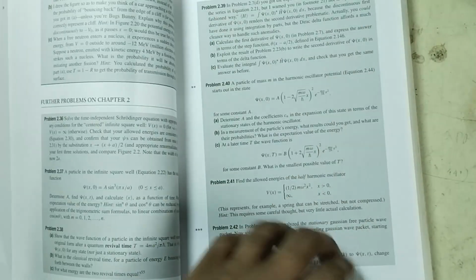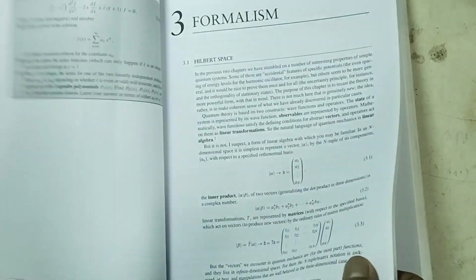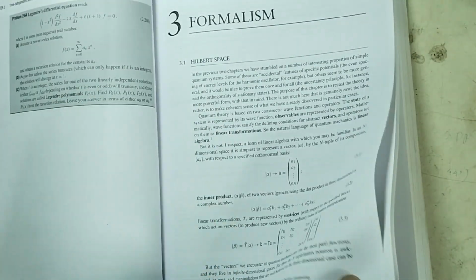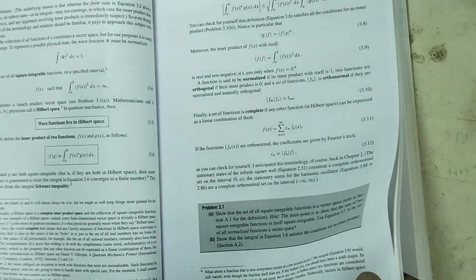Just going through it, there are lots of problems. The infinite square well. Then there are a lot of problems, you can see. Let's try to solve them. I will try to upload some of these problems in the meantime. So this is the formalism part. I will just skip through it.